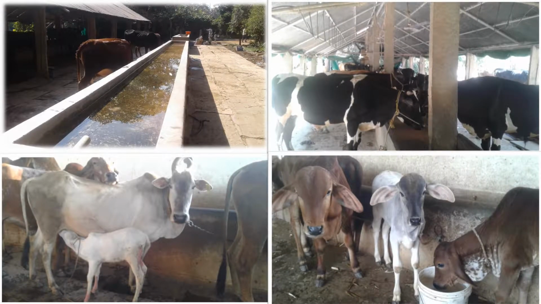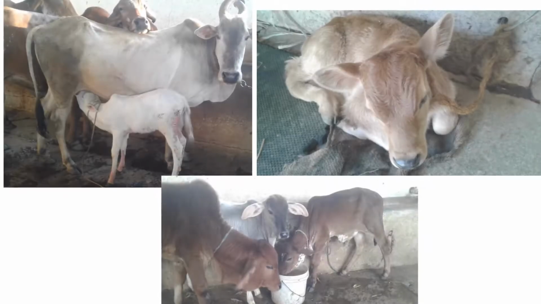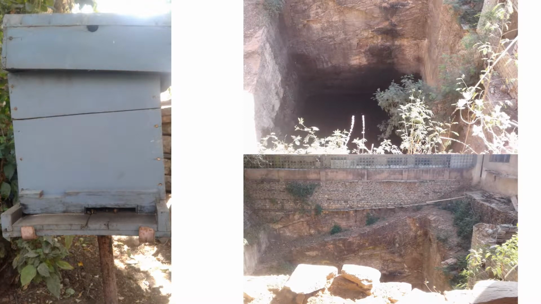This is their livestock management practice. Beekeeping. They have a big pond.